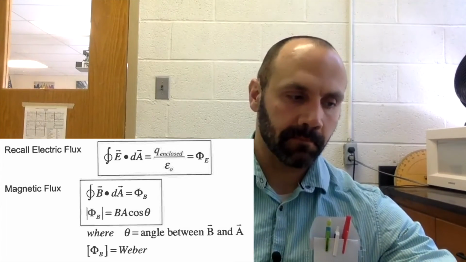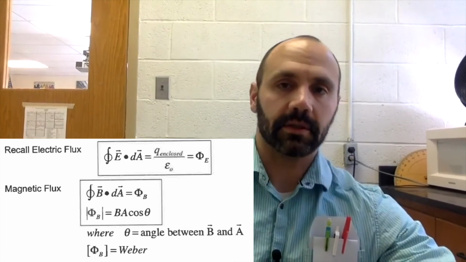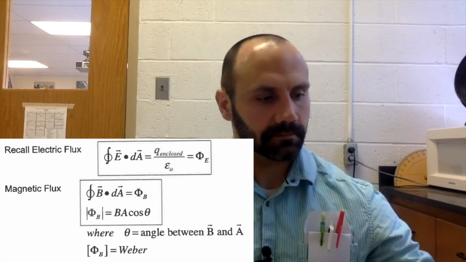Magnetic flux. Okay, so here it is. Magnetic flux is B dot dA. This is not what's in Ampere's law. Ampere's law is B dot ds. It's a loop integral. But here we do have an area integral. And so now we're looking at magnetic flux. We had electric flux, now we're looking at magnetic flux. And so this is the magnetic field dot product with the area vector. So it's BA cosine theta.